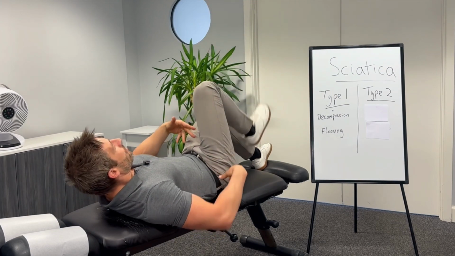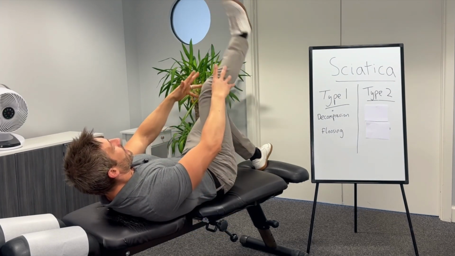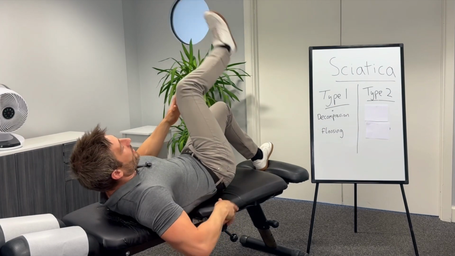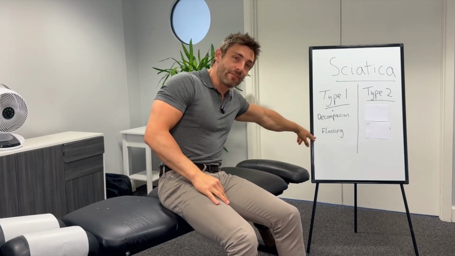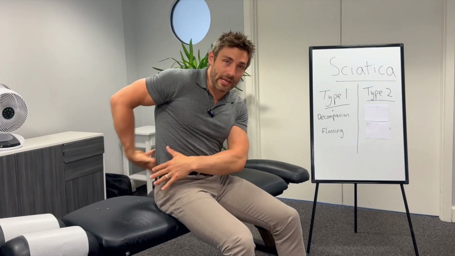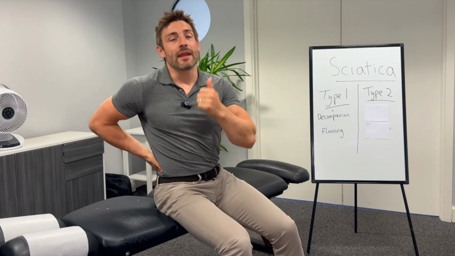So again, you can see we're extending and flexing the knee, which is stretching the nerve down through here and moving the nerve against the pinch point. So if you can do decompression and flossing, you're giving yourself a really good chance to take that pressure off the nerve in the lowest part of the back and get yourself feeling and moving better.